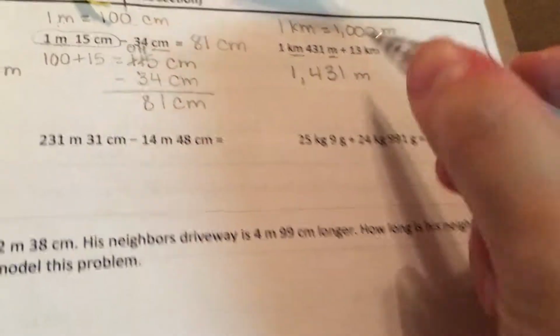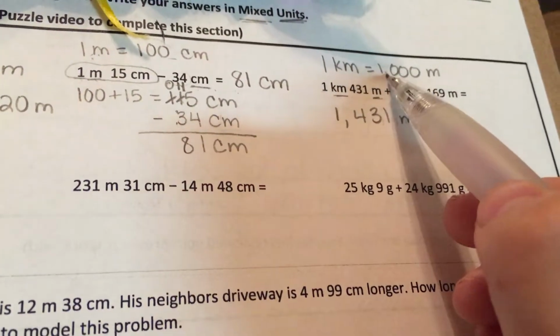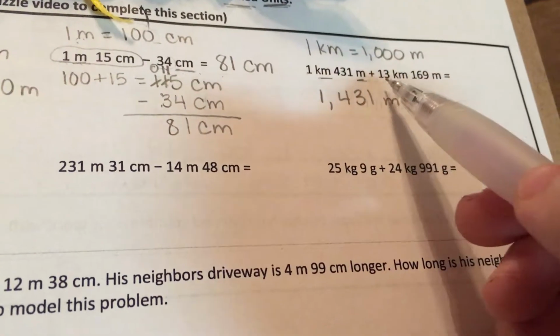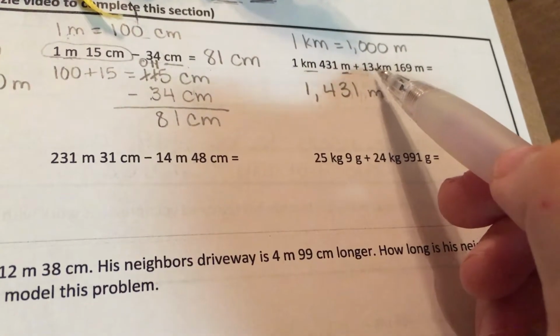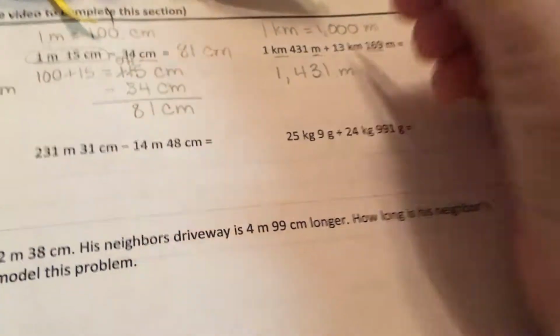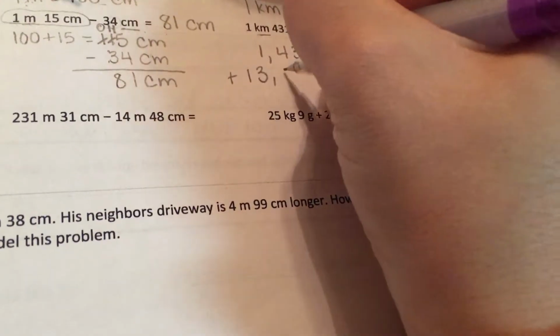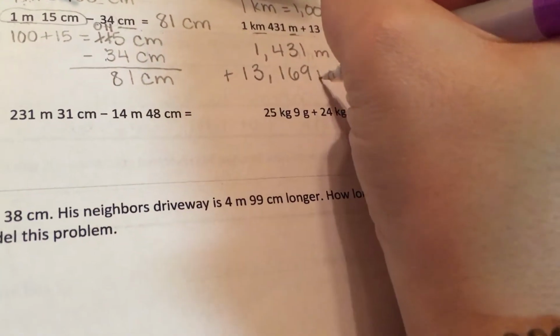Over here, we have 13 kilometers. Well, 13 times 1,000 is 13,000, and 13,000 plus 169 would be 13,169 meters.